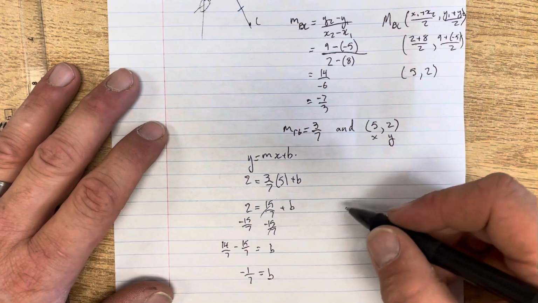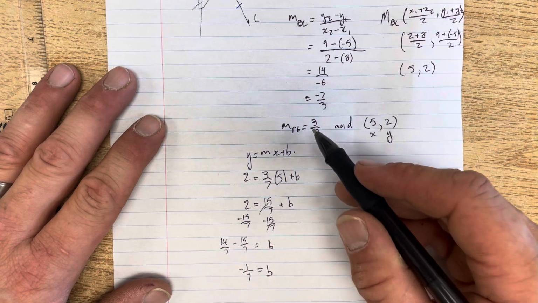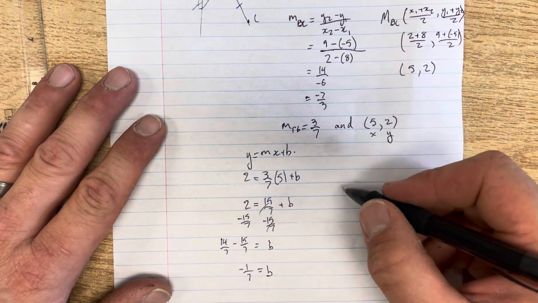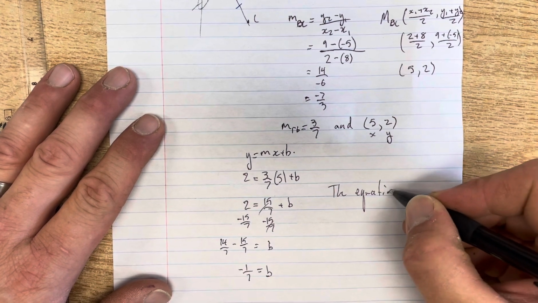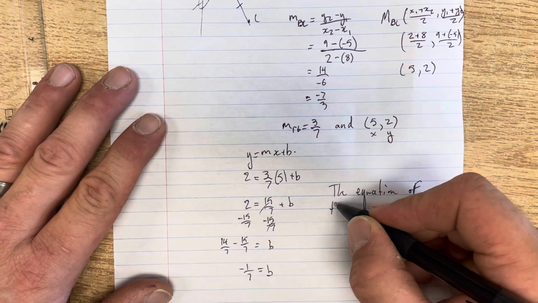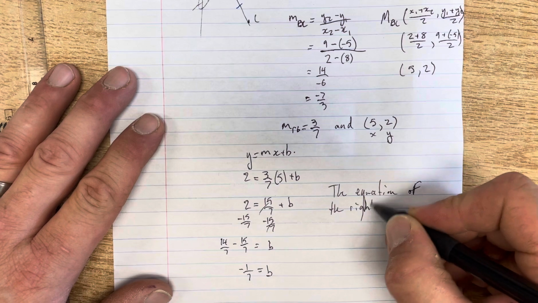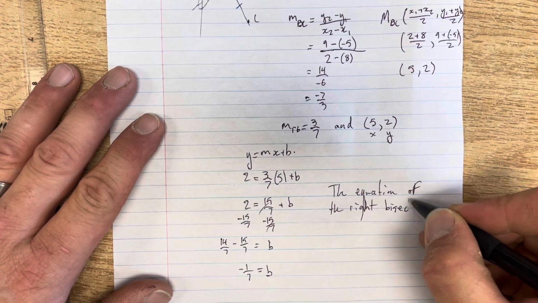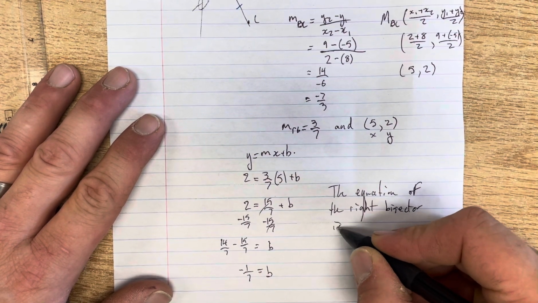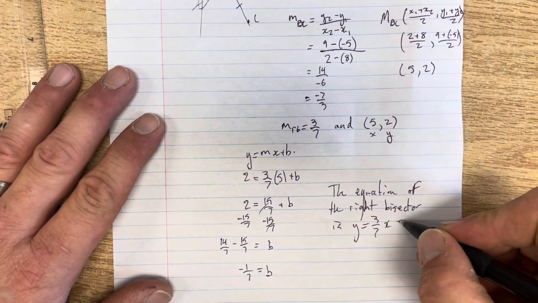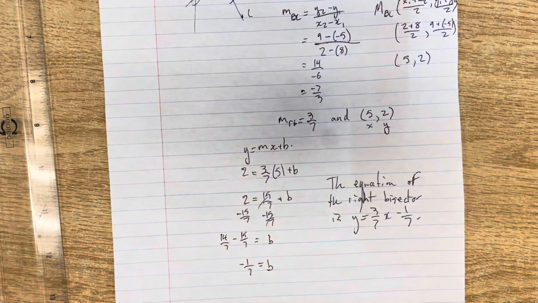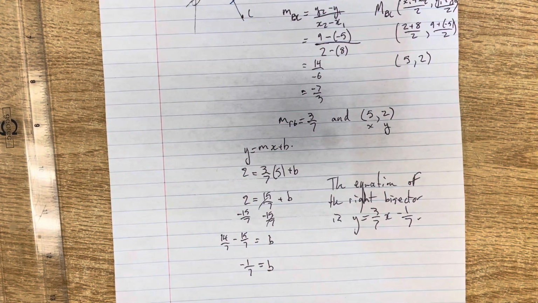And so the last thing that we have is to write the equation of the line. We know our slope, we know our y-intercept, so we say the equation of the right bisector is y equals 3 over 7x minus 1 over 7. And that's how you find right bisectors.